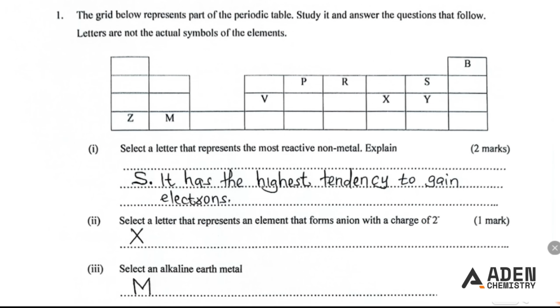So these are the answers for the first 3 parts of question number 1. The Roman 1, we are told select a letter that represents the most reactive nonmetal. So we said it is S, and the reason is it has the highest tendency to gain or to accept electrons. Or you can say it is the most electronegative. That's what we can say.